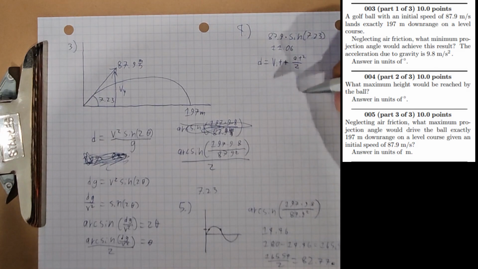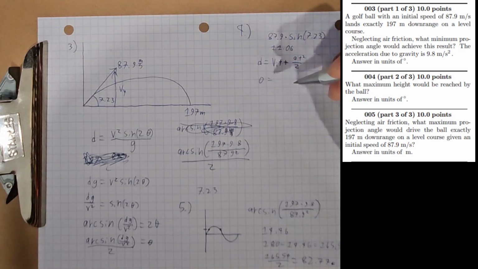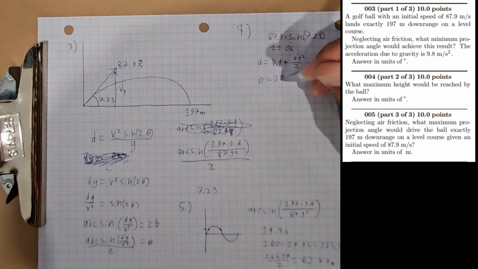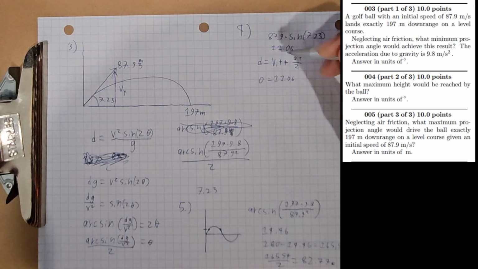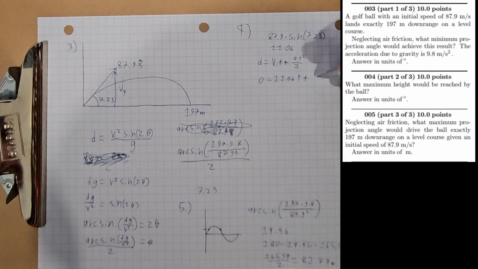And then here you'll want to plug in 0 for distance is equal to 11.06, because that's the initial y velocity we just calculated here, times time plus acceleration times time squared over 2.